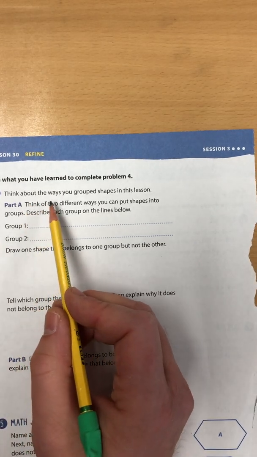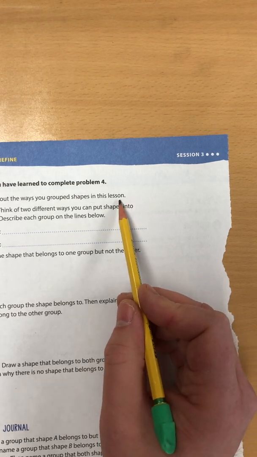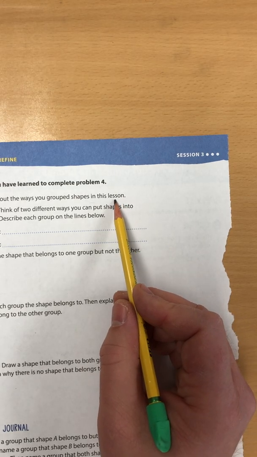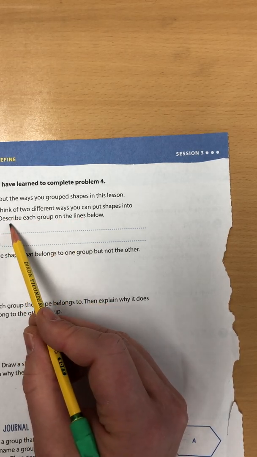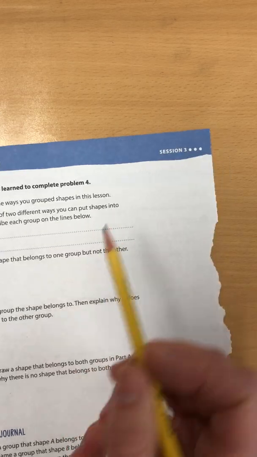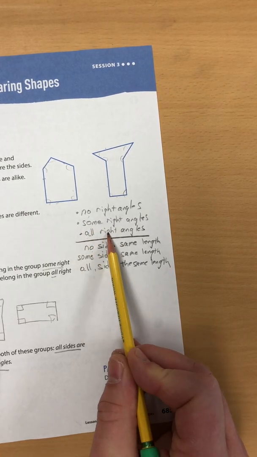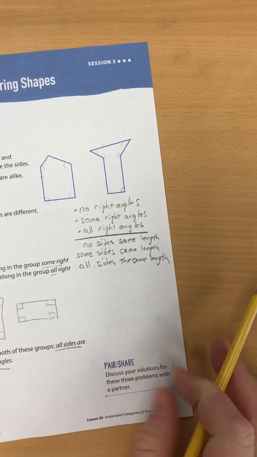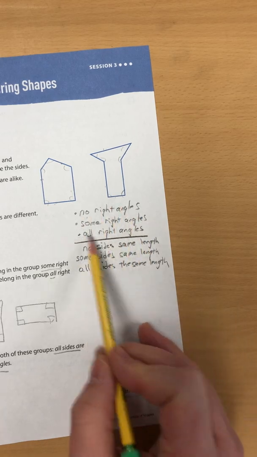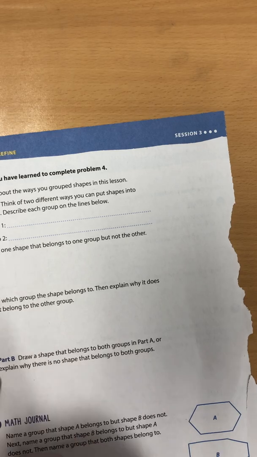Draw that there. Okay, on the back. Think about the ways you group the shapes in this lesson. We're grouping shapes by the number of sides that are the same length and the number of right angles they have. Think of 2 different ways you can put shapes into groups. Describe each group on the lines below. Okay, I really just said it, but we're talking about these groups here. No right angles, some right angles, all right angles, no sides the same length, some sides the same length, all the sides are the same length. You pick one of these for angles and one of these for side lengths, and you're gonna write that there.